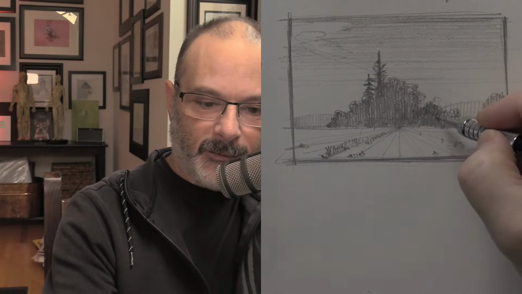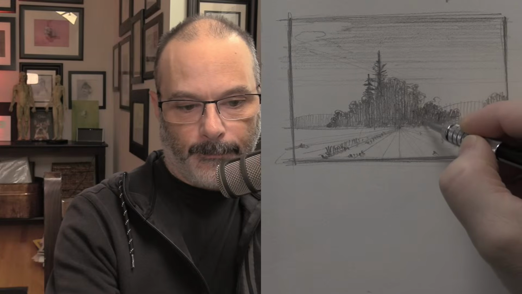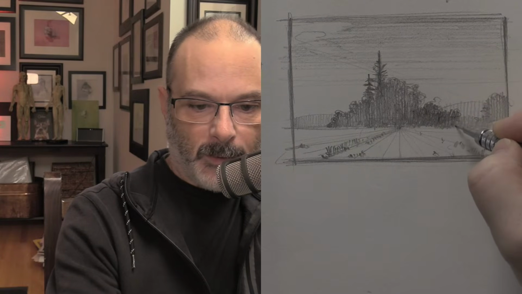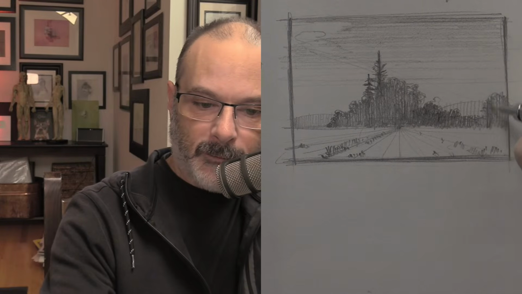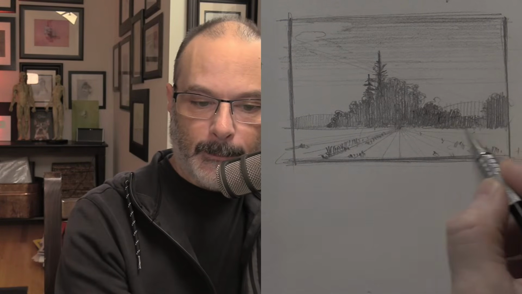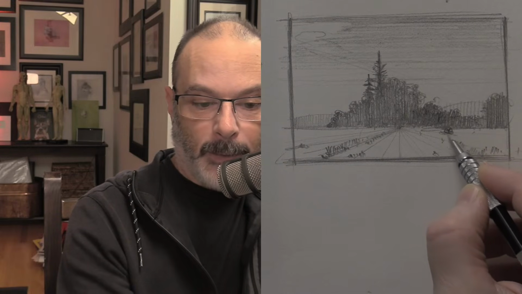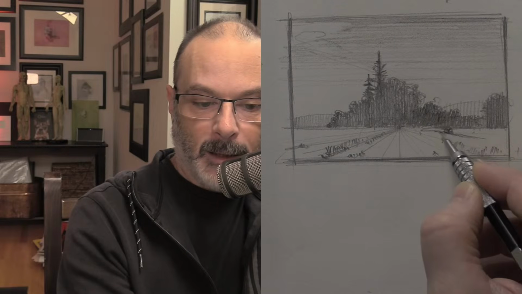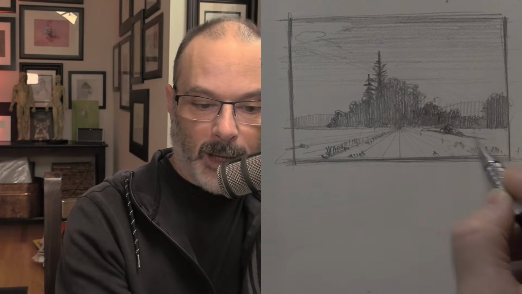Like I said, this is kind of a big sketch for a mechanical pencil. So I'm just shading straight up and down, scribbling sort of shading. I'm going to have a little foliage overlapping that horizon line, coming back in perspective, just so there's a little bit of overlap.